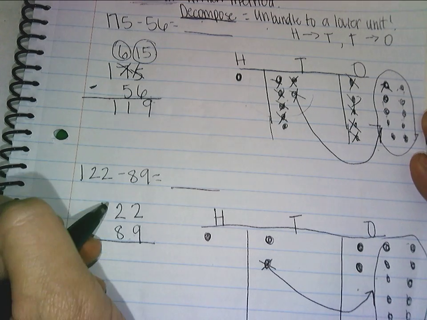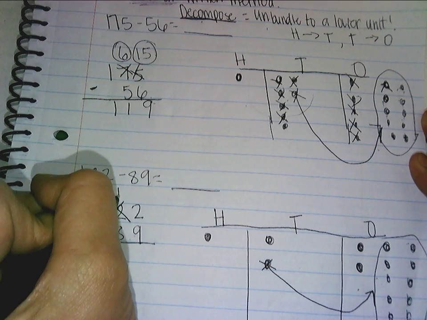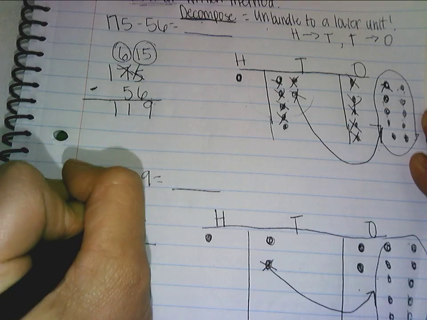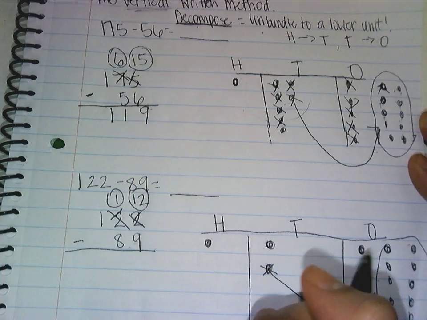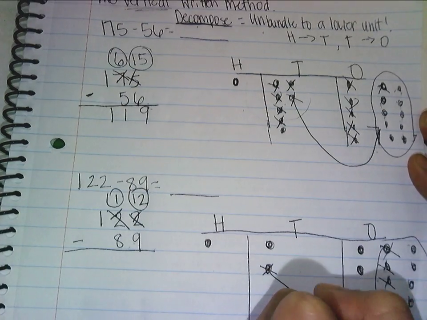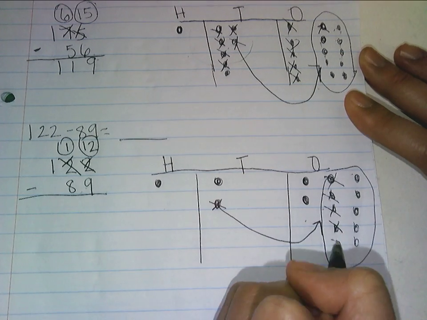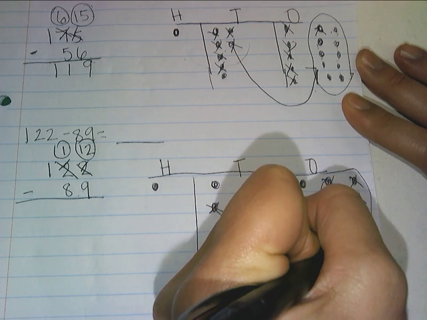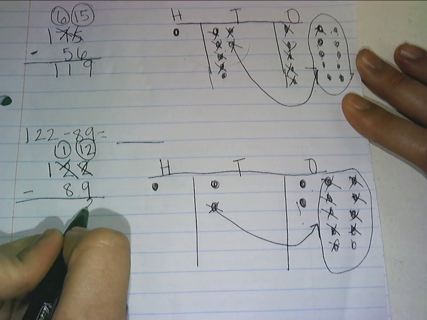So now I need to show it on my equation. I had 2, now I have 1. I had 2, and now I have 12. 12 minus 9. 1, 2, 3, 4, 5, 6, 7, 8, 9. 1, 2, 3. Now I have 1.